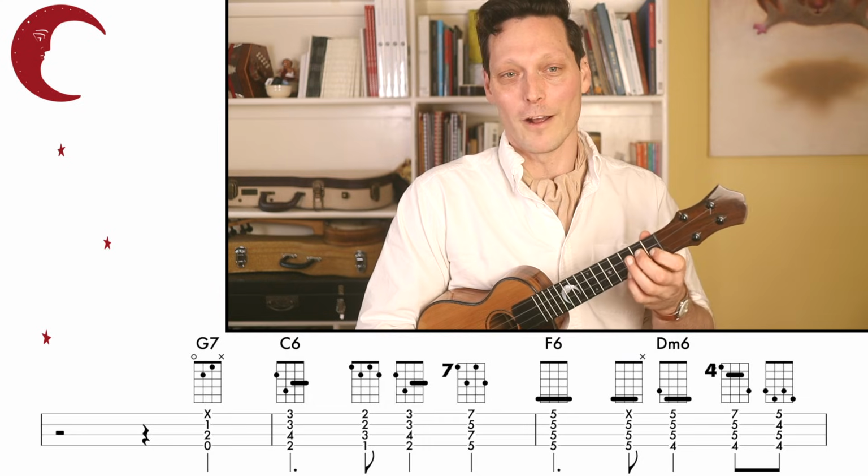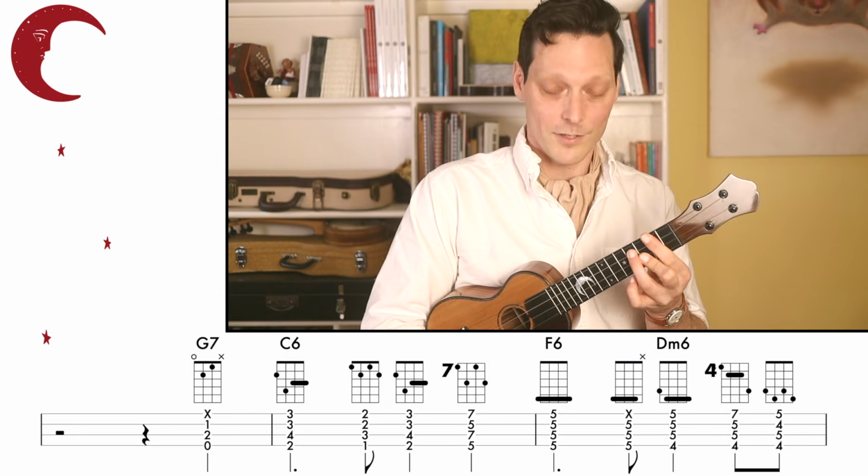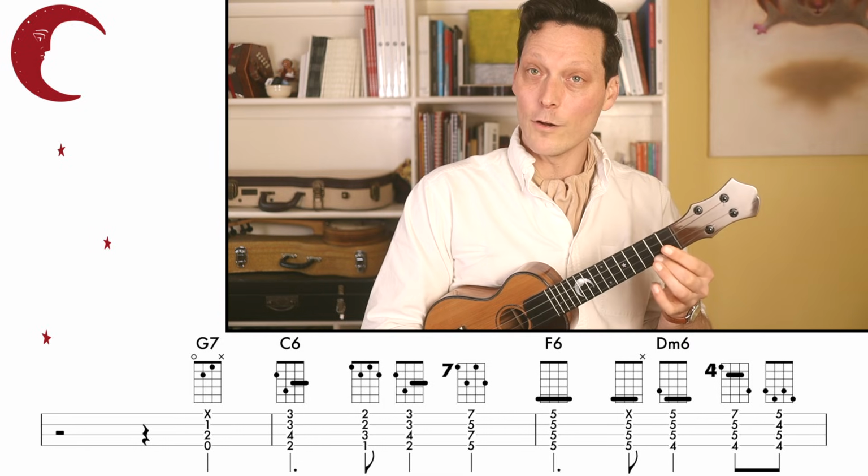Starting out here, our first melody is this, right? So let's put a big old G7th at the front. Our first melody note is C. We know our chord is C, harmonize it with a C6th. Our second melody note is B.